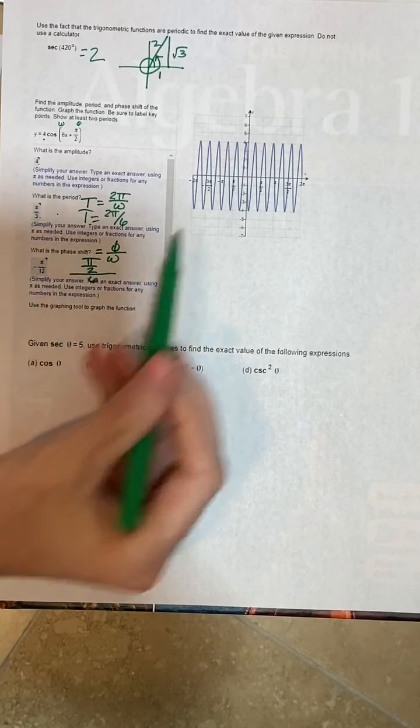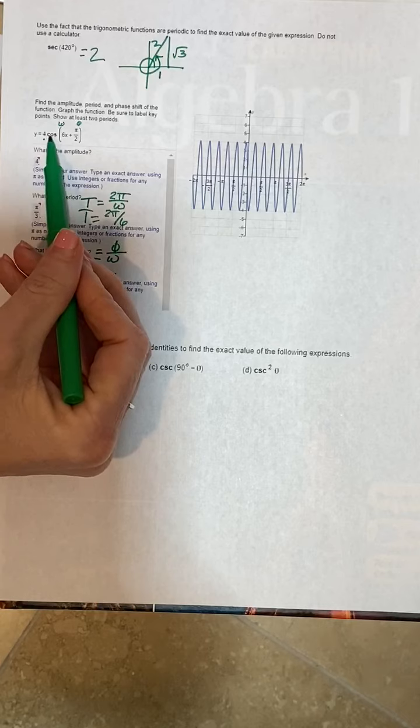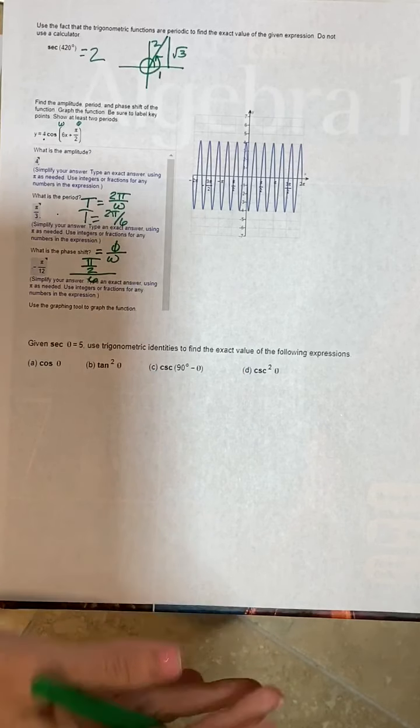Type all of these things into your graphing equation. Make sure you pick the cosine graph, and there's your graph.